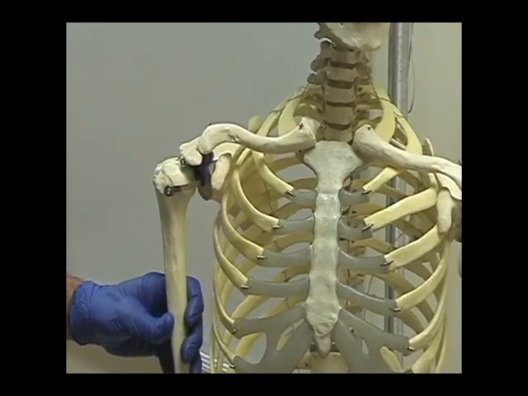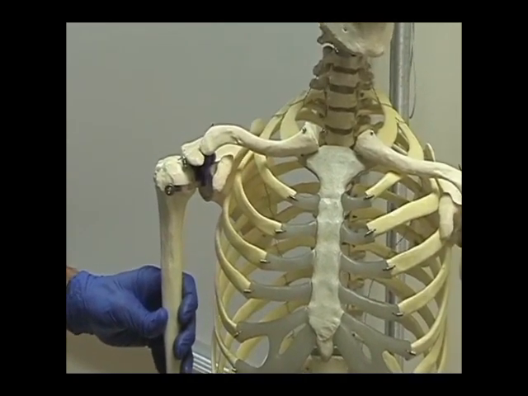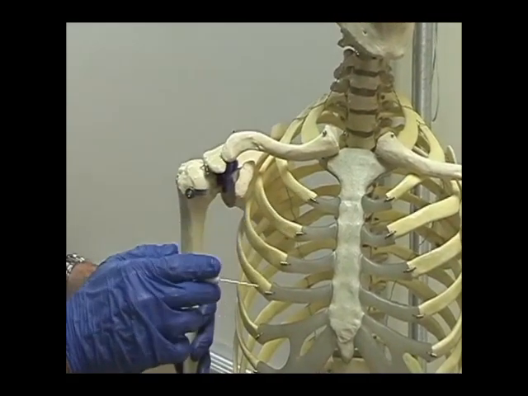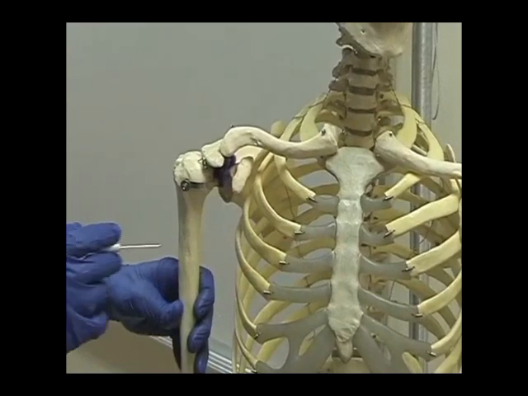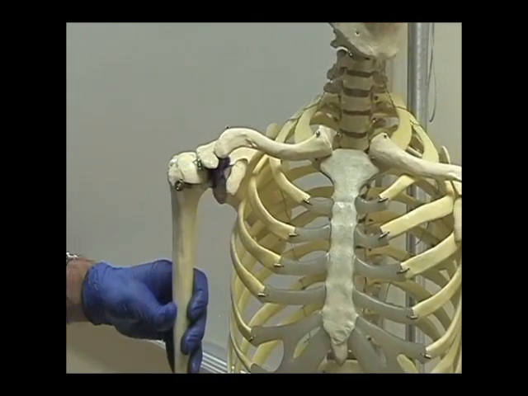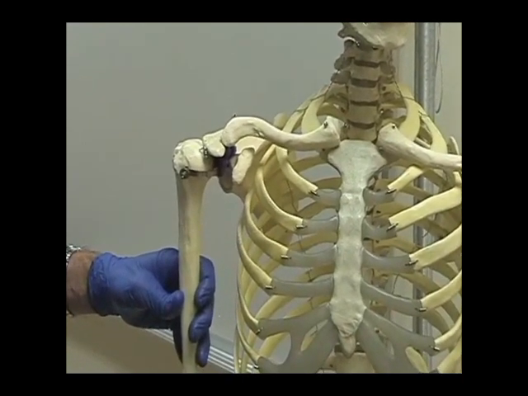Underneath the pectoralis major is the pectoralis minor. The origin of the pectoralis minor is the anterior surfaces of ribs 3 through 5. The insertion point is the coracoid process of the scapula, and the action of the pectoralis minor is to depress the scapula.